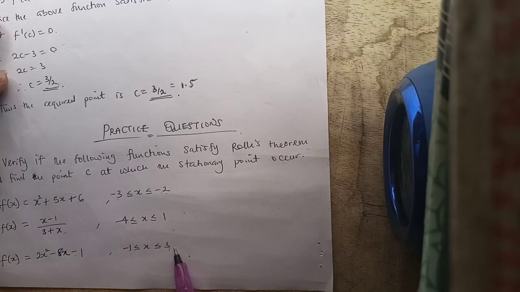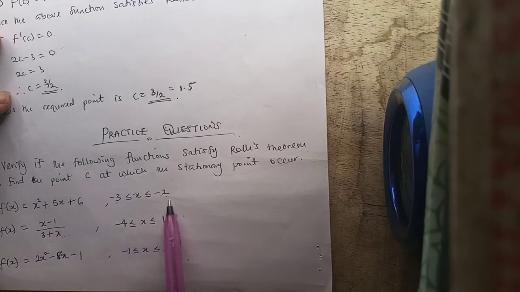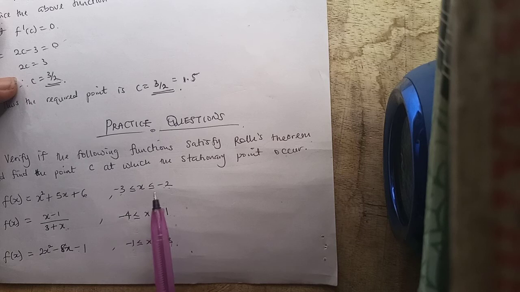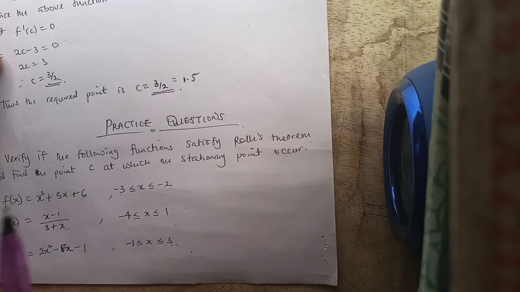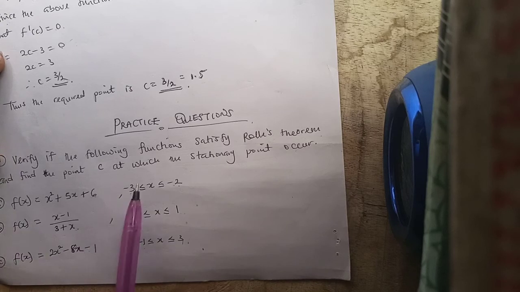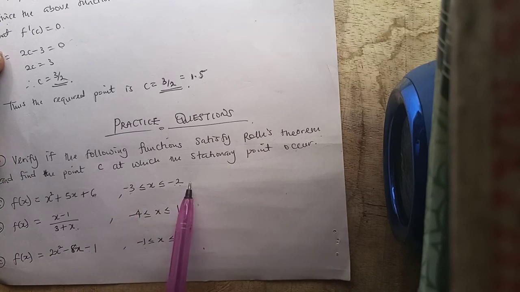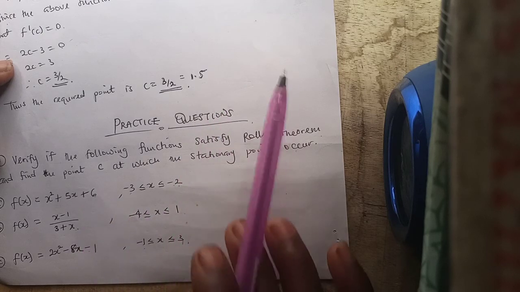So now what you have to do is to verify if they satisfy Rolle's theorem. After you have verified that, you are going to find the point c at which f prime of c equals 0. Remember, if any of the functions does not satisfy Rolle's theorem, that means there is no point c in the interval a, b. It is only when it satisfies Rolle's theorem that there will be a point c in between a and b. So practice this question.